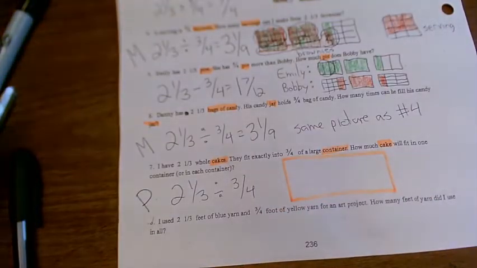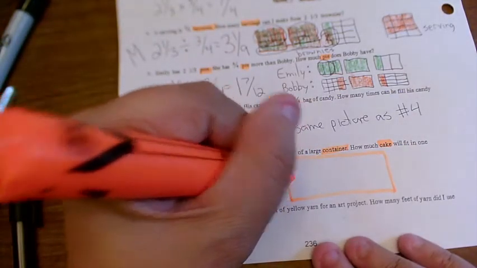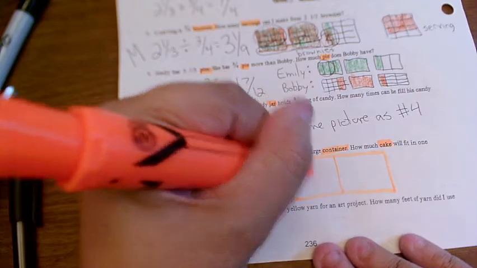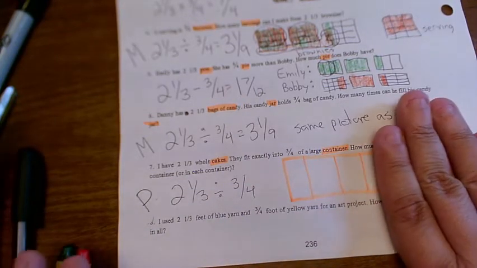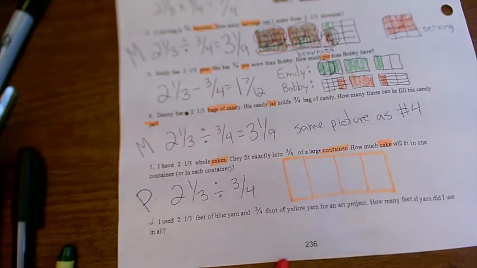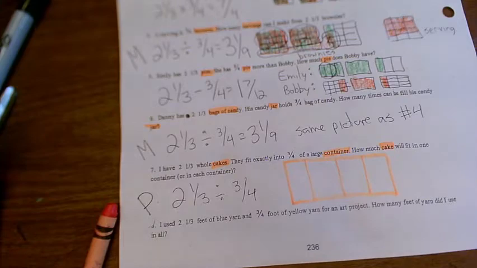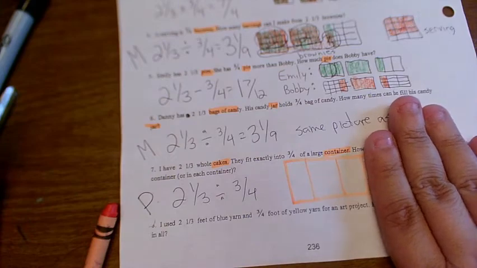So let's see. Here's our container. And let's say, I have to split this into fourths. Why don't I do it like this? Okay, so there's the fourths. So my 2 1/3 cakes have to fill up 3/4 of the container. Okay, so how am I going to do this? I'm realizing I made my rectangle too large, but that's okay. All right, so this is 3/4 of the container.